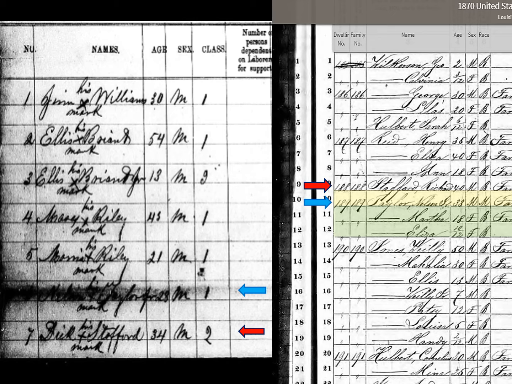So the ages, although approximated, because rarely did formerly enslaved know their actual age, they match up fairly well. The other name that I asked you to make a mental note of was Wiley Jones.